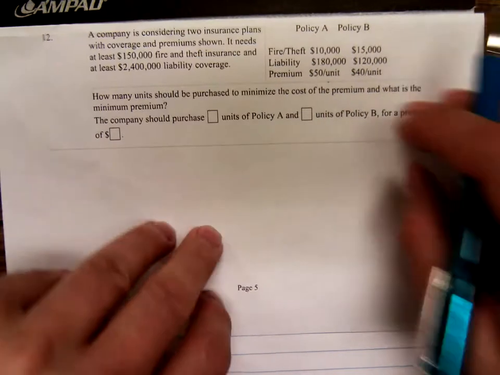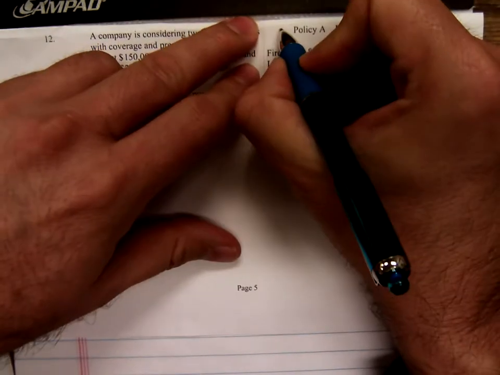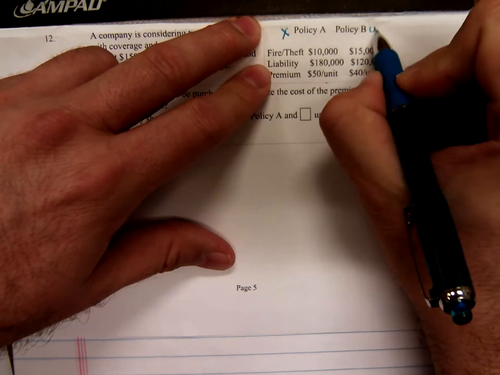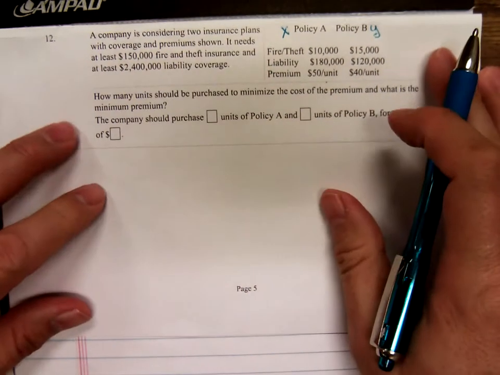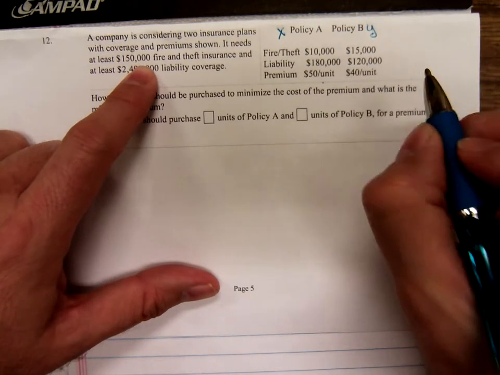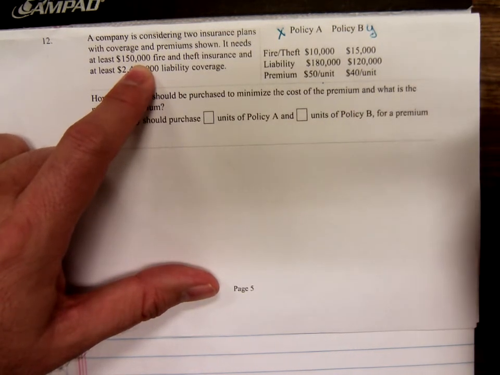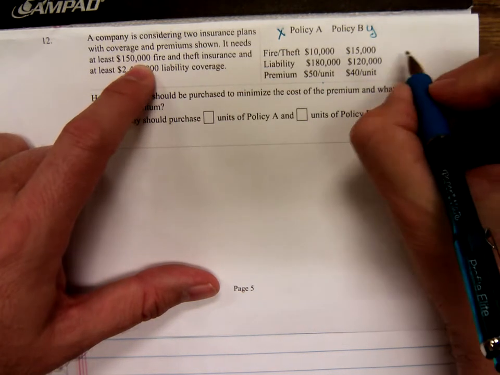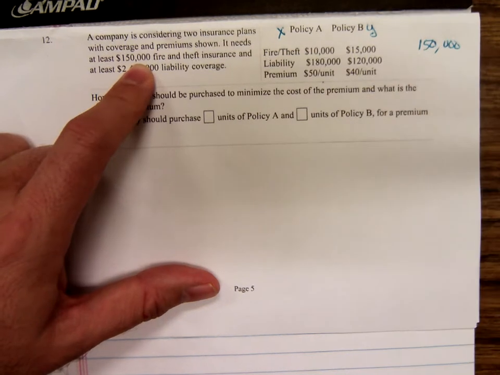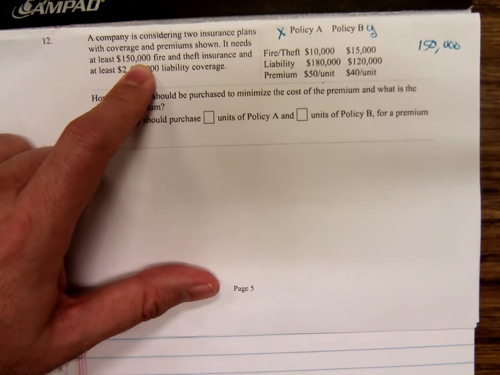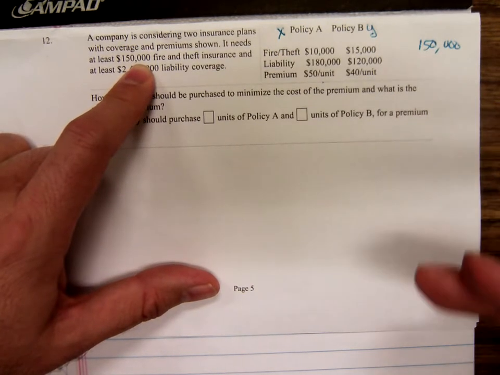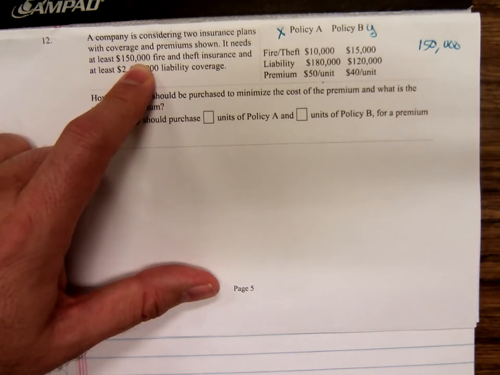I'm going to let X be the number of units of policy A, and Y the number of units of policy B. We're given some totals. They need at least $150,000 in fire and theft insurance. Now, when it says at least, is that $150,000 or more, or $150,000 or less?